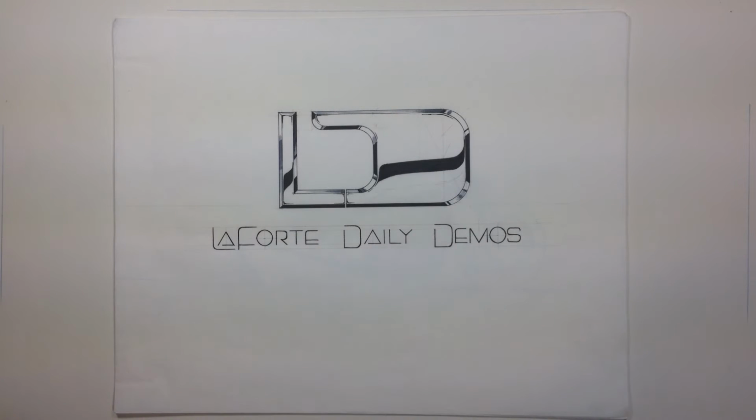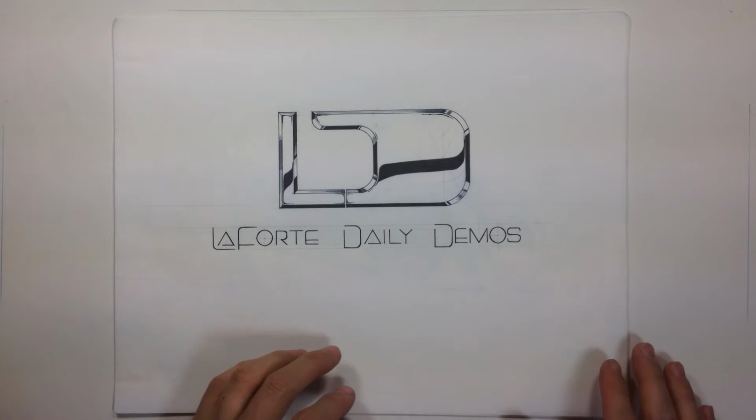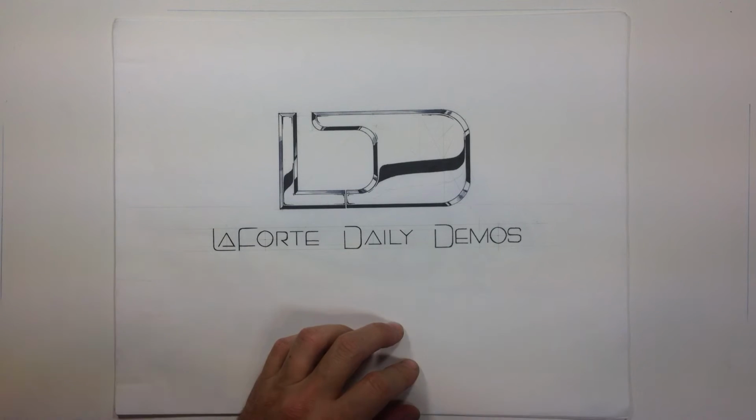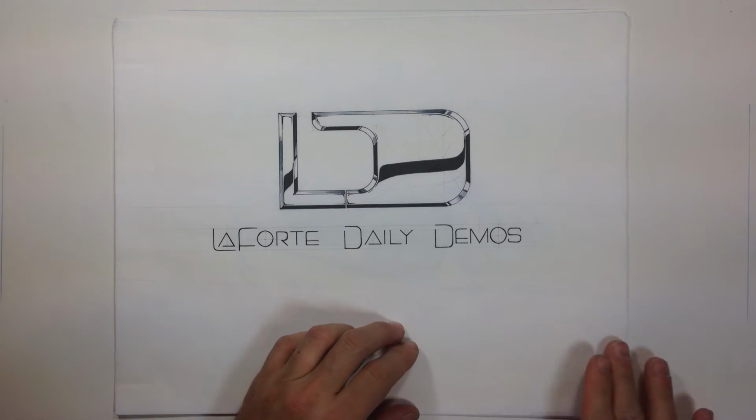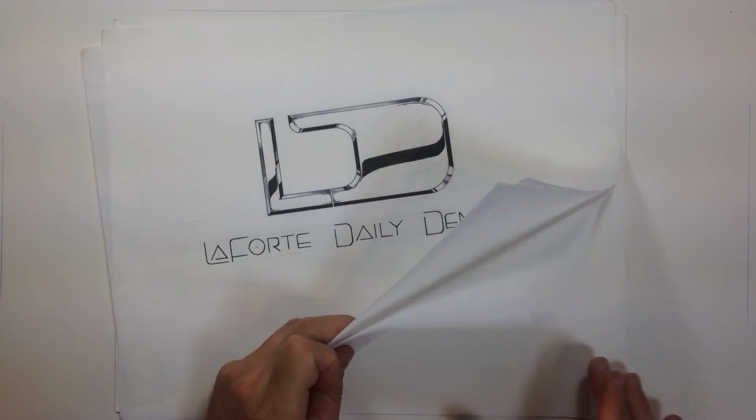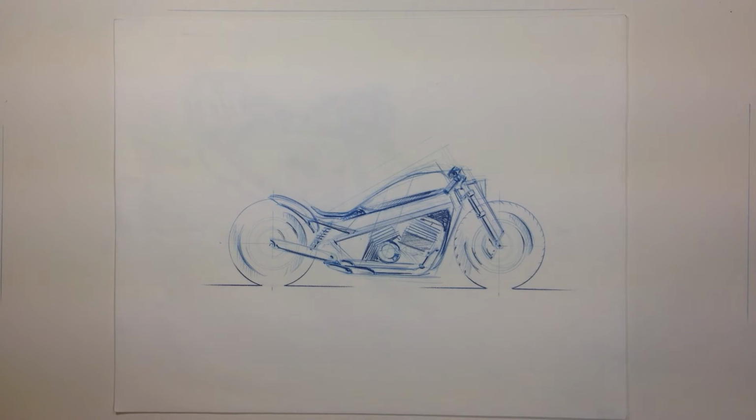Today we're going to do part 2 of the motorcycle sketching from yesterday. Unfortunately my video ran out, and so the motorcycle that I began at the very end of motorcycle sketching part 1, you didn't get to see the end of it. So that was that motorcycle. That was the elevation or side view of the bike.